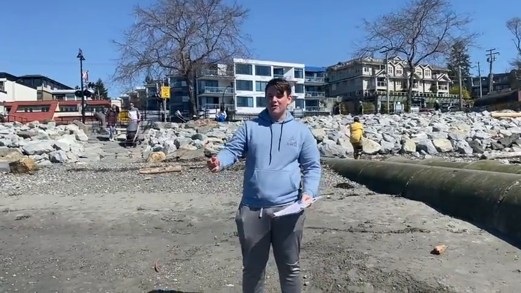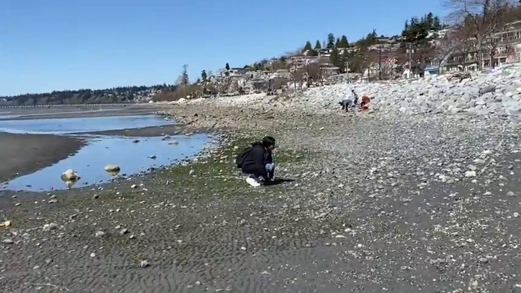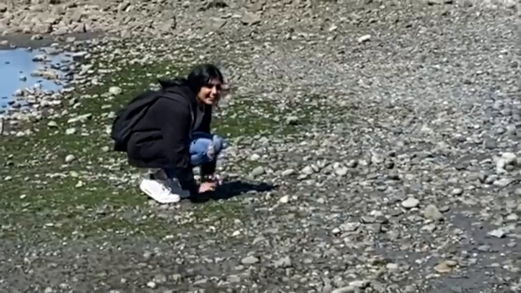So, longshore drift. Abrasion is when they rub together on the ground.